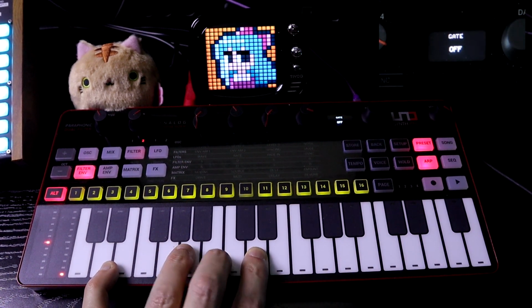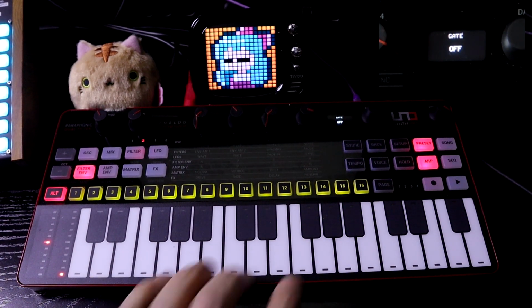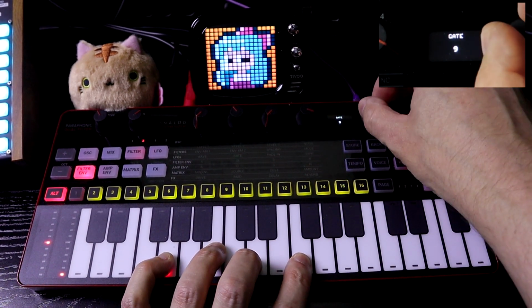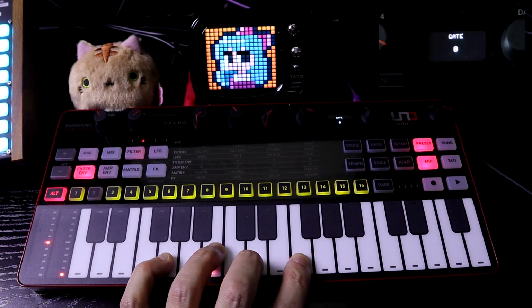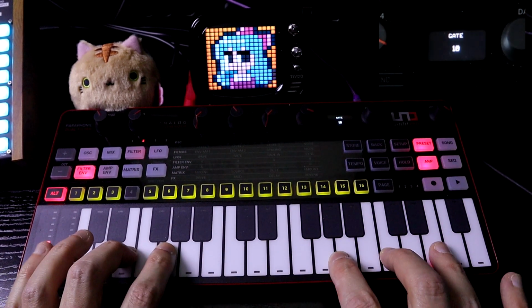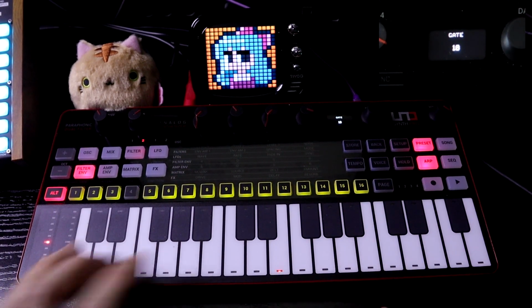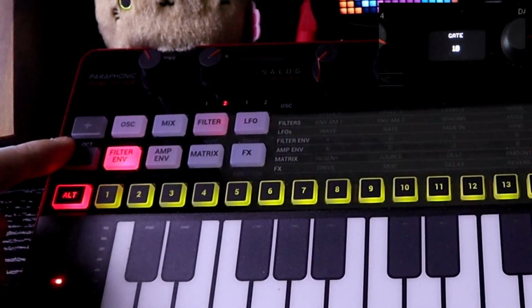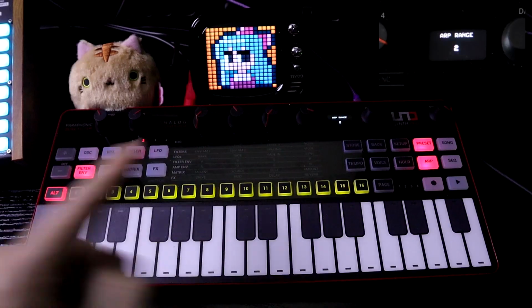Okay, so when it's off, it's very short. So let's bring that gate up. I want it right about there. That's pretty good. Oh, even more. I like gate 10. Okay, so I'm going to press minus. Let's bring that to ARP range 2.